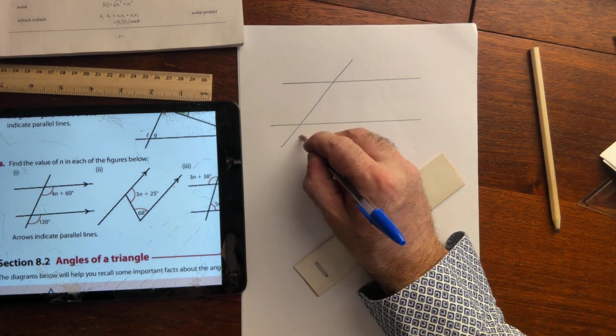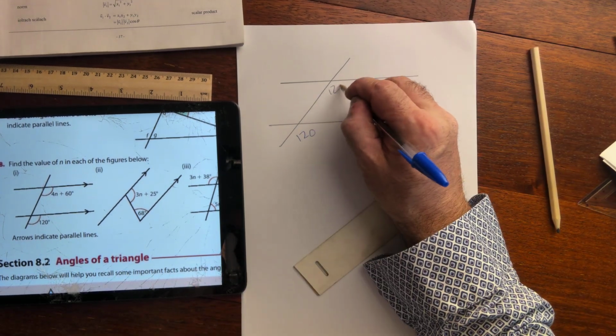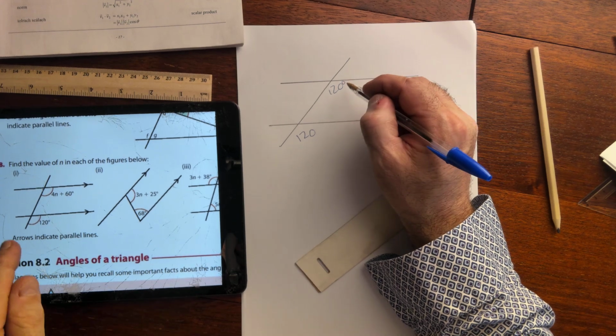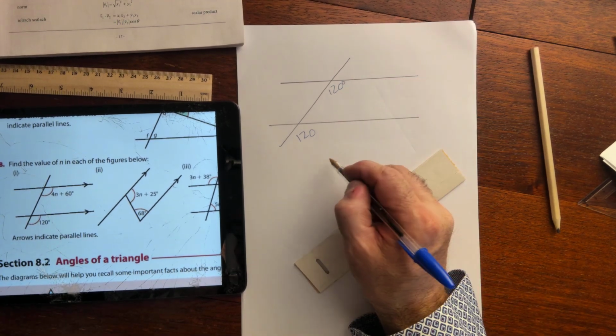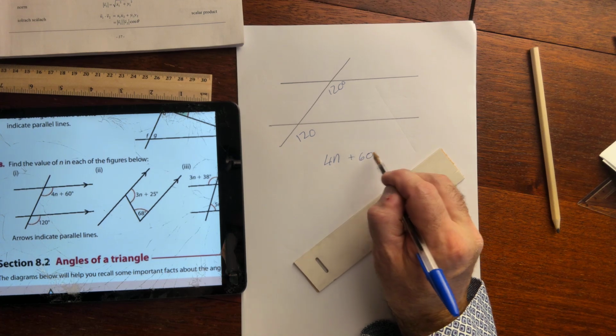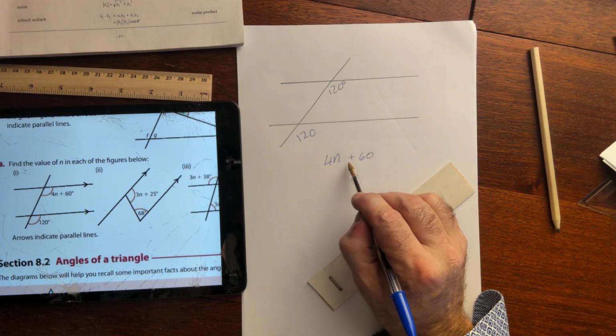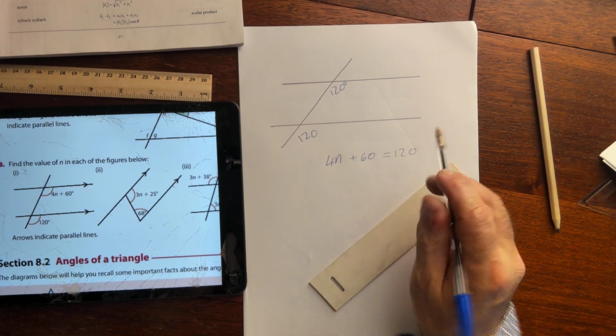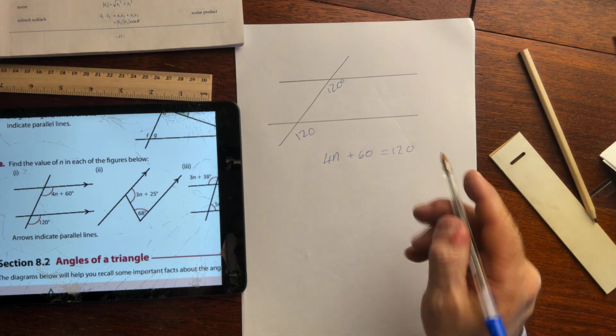And we know that this is 120 degrees, so this is 120 degrees. But we know that there is 4n plus 60. So we'll turn this into an equation which happens to be linear. 4n plus 60 equals 120. So all our algebra skills have to kick in now.